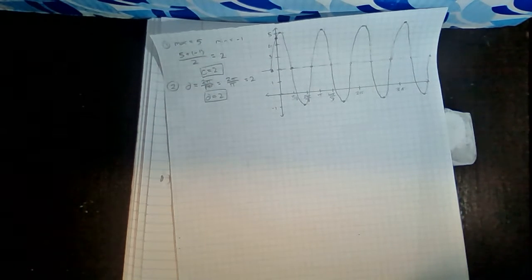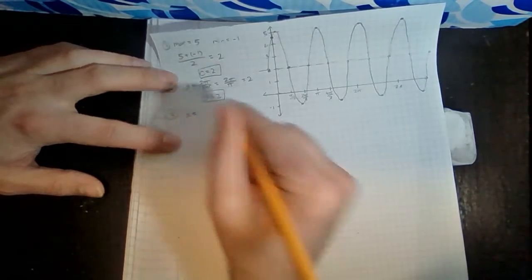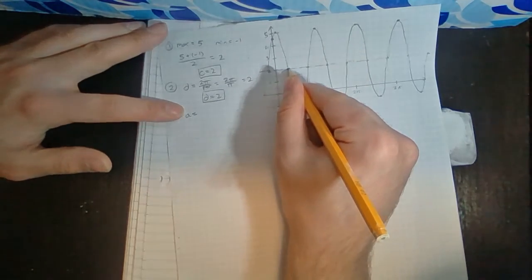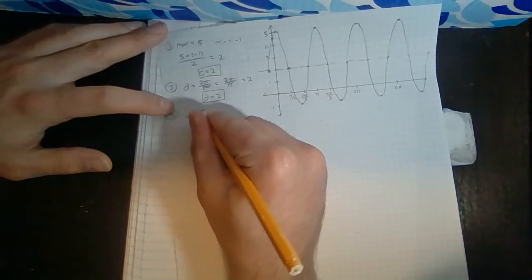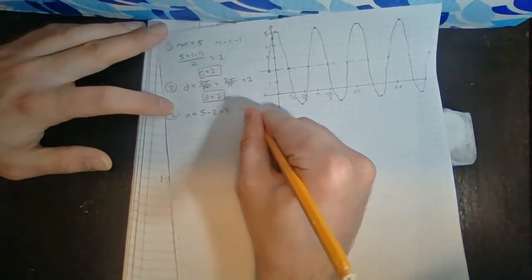We want to find our amplitude. So our maximum is 5. Equation of the axis is 2. 5 minus 2 is 3. Our amplitude, or our A value, is 3.